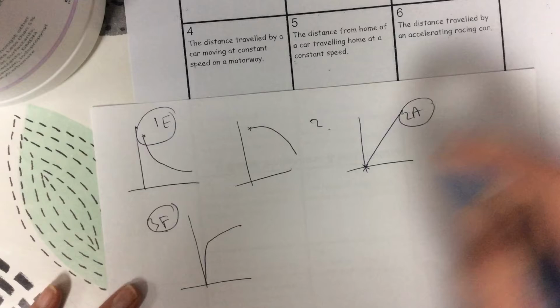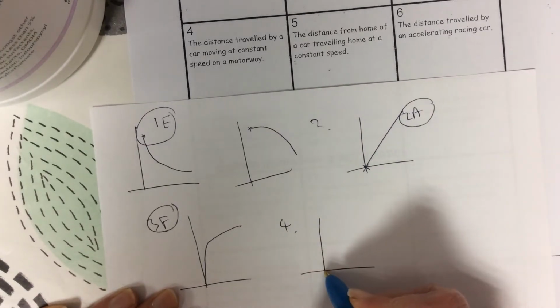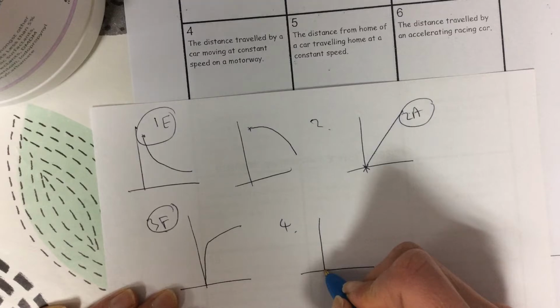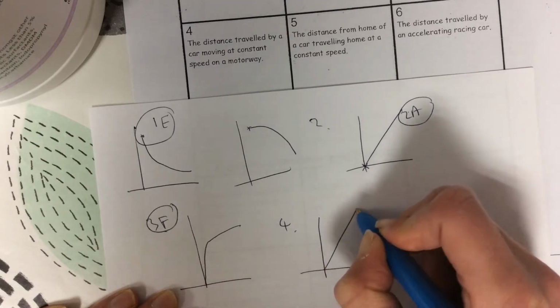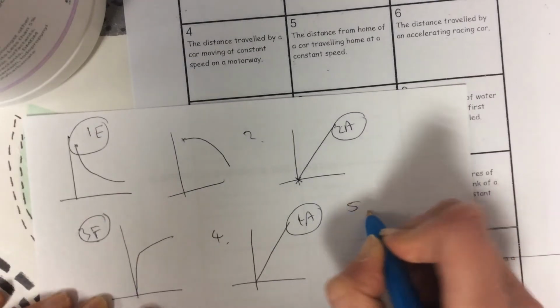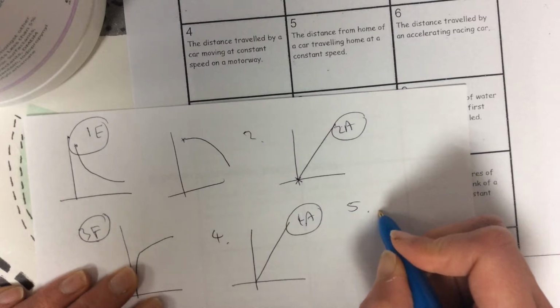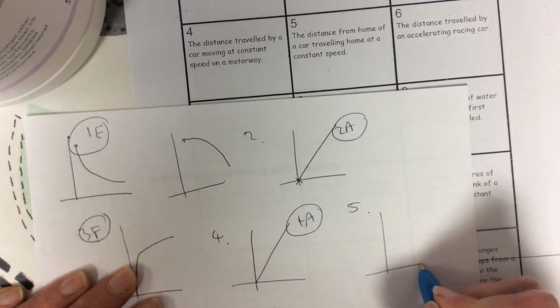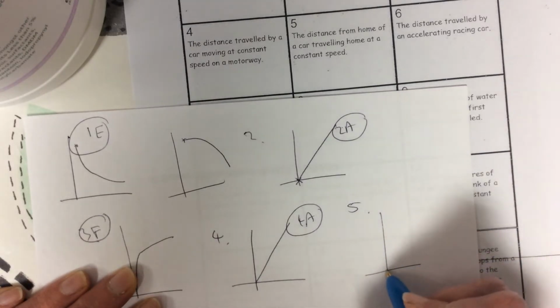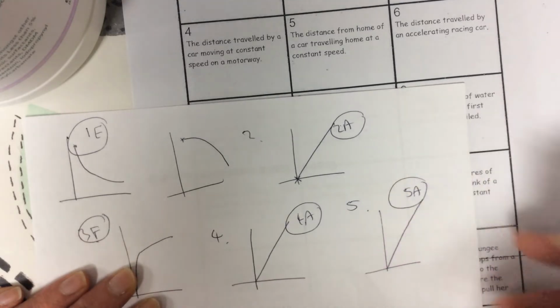Number 4, the distance travelled by a car moving at the same speed. Well, it's going to go the same distance each time. So I would say that is A, 4A. Number 5, the distance travelled from home if a car is moving at a constant speed. So I would say that's the same. You're going this further distance, so I think that's 5A.